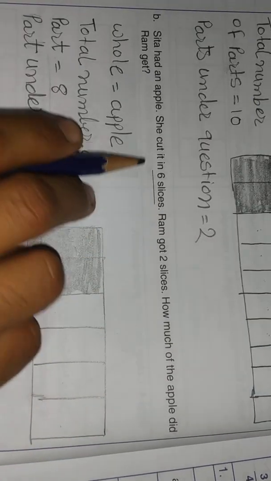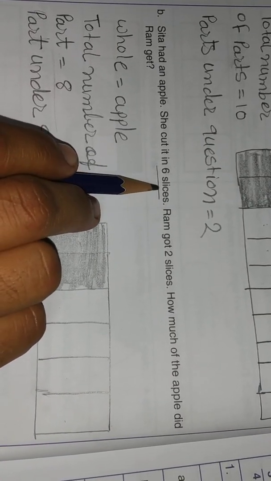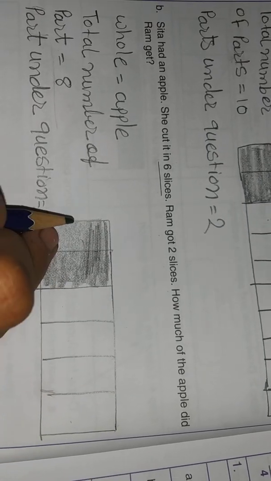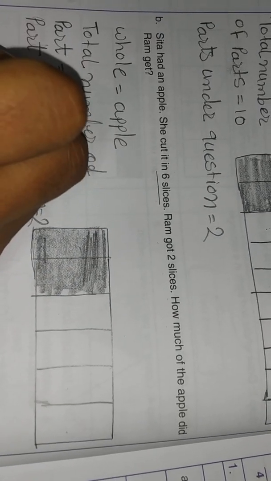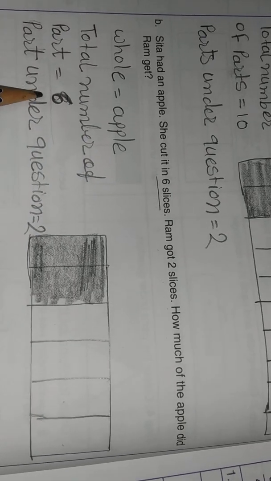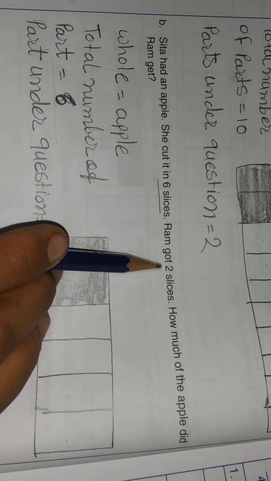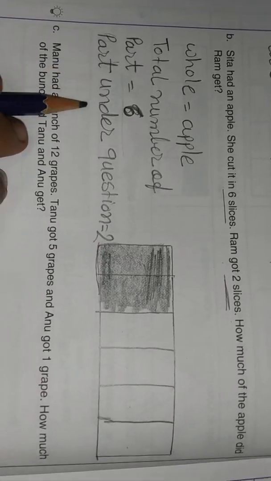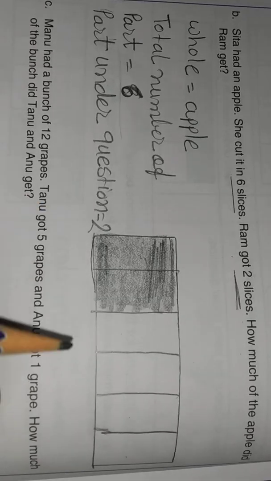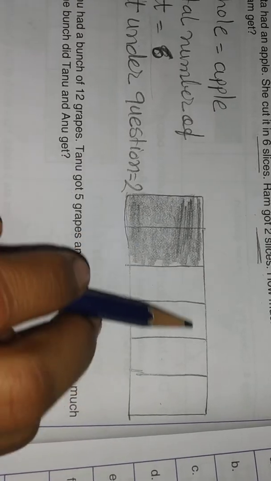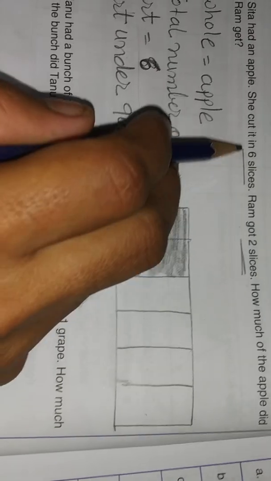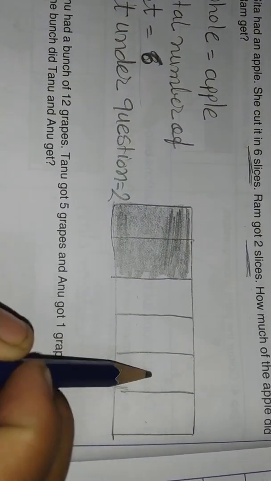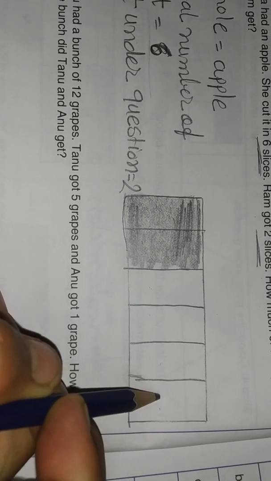See, she cut 6 slices. Ram got 2 slices. The total number of parts is 6. How many are there? 6 parts are there. Ram got 2 slices, so the part under the question is equal to 2. So what we have to do, we have to draw one rectangle. In that rectangle we have to divide the total number of parts. 6 parts we have to make. 1, 2, 3, 4, 5 and 6. 6 parts we have to make.